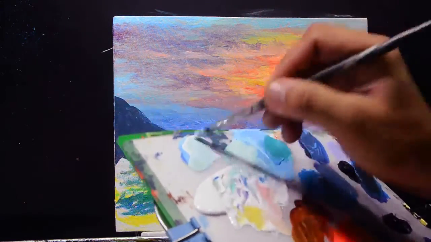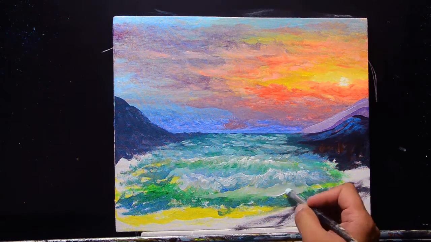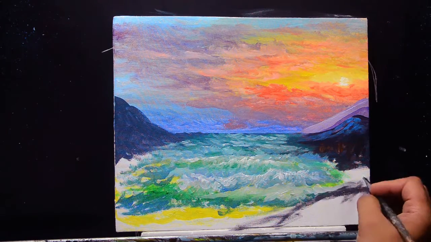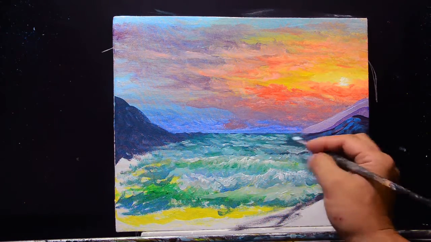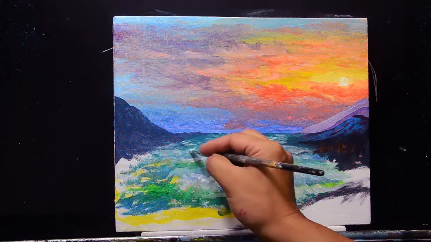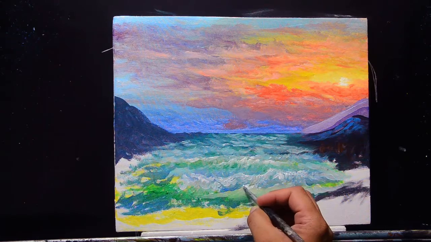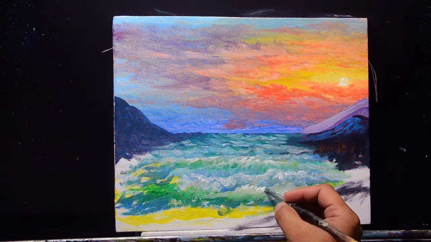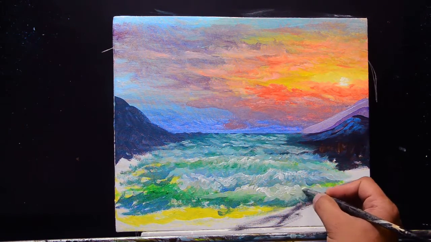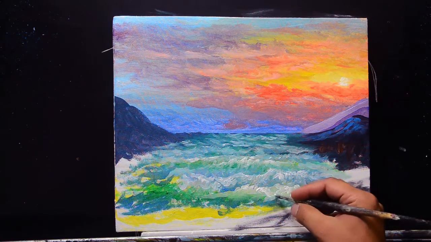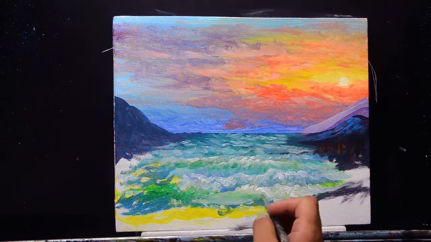Just paint here again for my waves. Titanium white here for the bubbles on the waves. Just blend this color here.